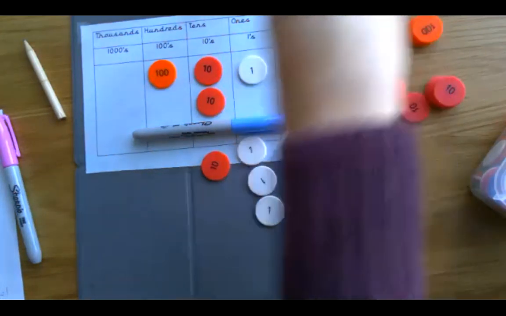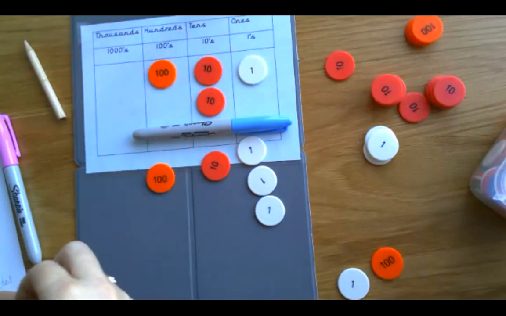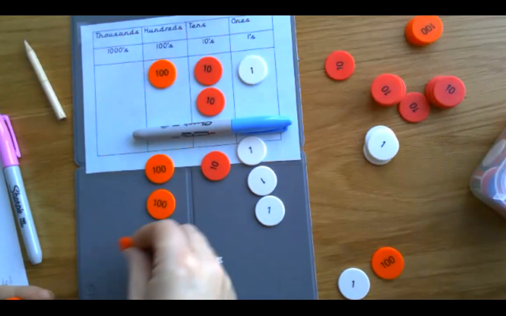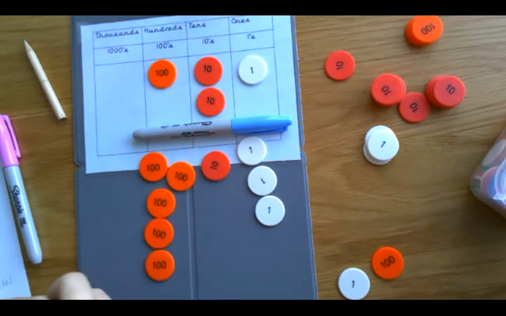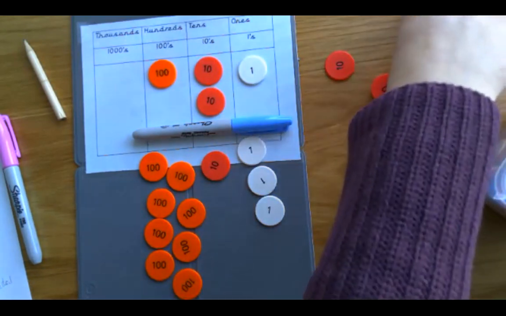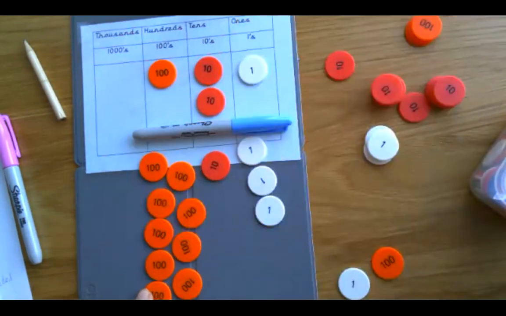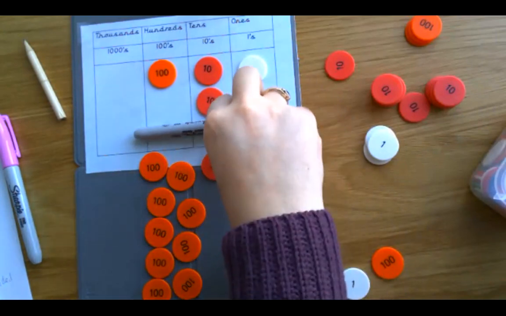Let's see. So I know I'd have to add 1, 2, 3, 4, 5, 6, 7, 8, 9. Now, that's what I'm going to try first of all. So if I'm going to add those together, let's see what I've got in total. So I've got 1, 2, 3, 4.